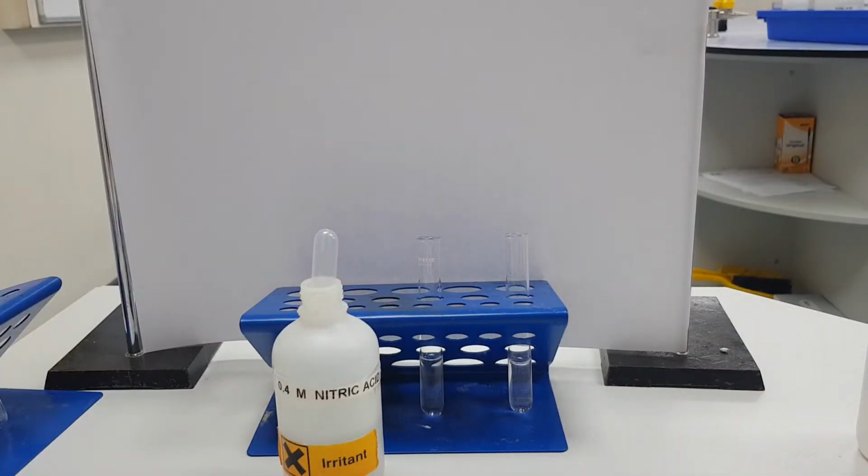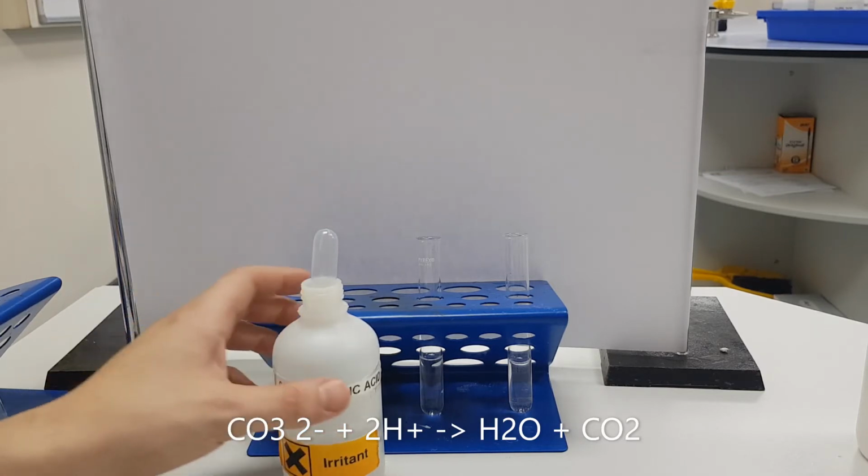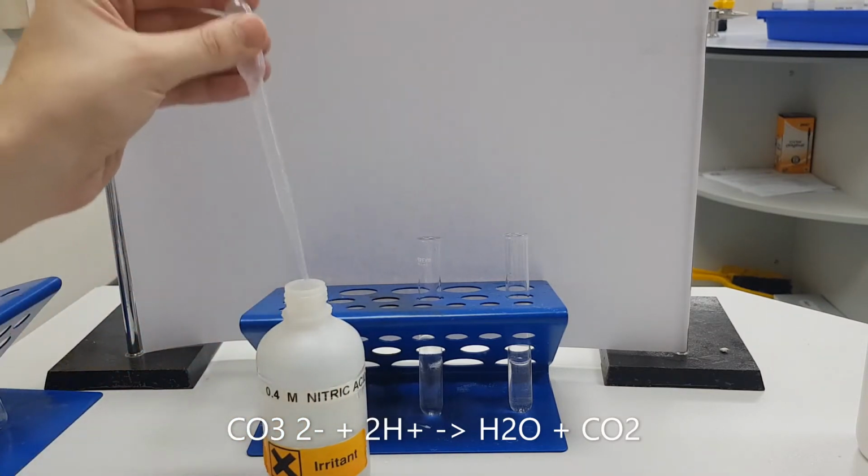If we add an acid, so we've got nitric acid, to our carbonate, it should break down into water, salt and carbon dioxide. So the CO3 2-, when combined with two protons, will make water and carbon dioxide. We're using nitric acid because we don't want to contaminate our sample with chlorine from hydrochloric acid, or with sulfates from sulfuric acid. So what we're going to do is put our nitric acid in.